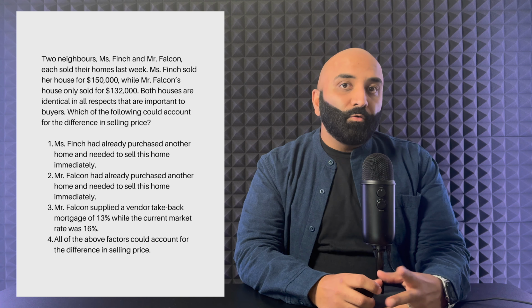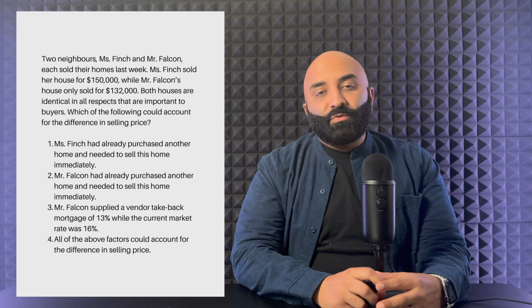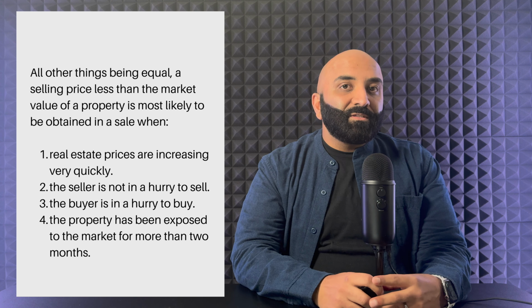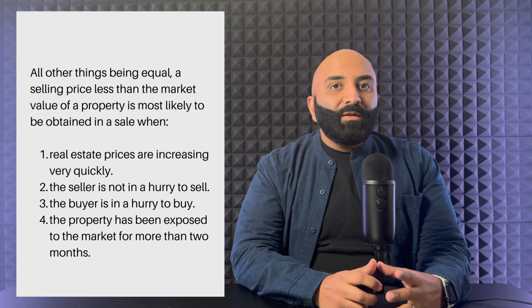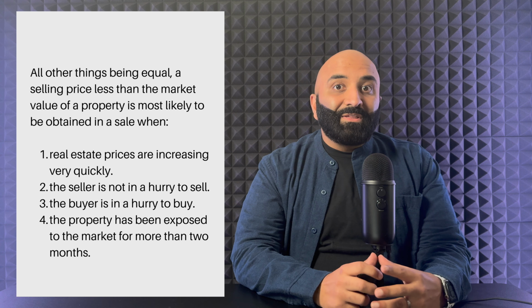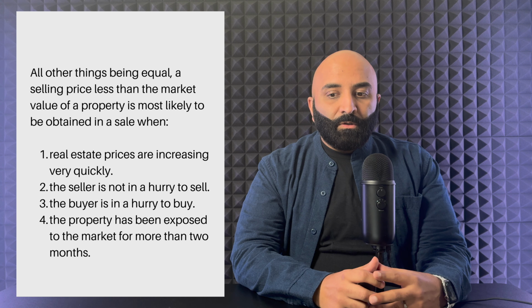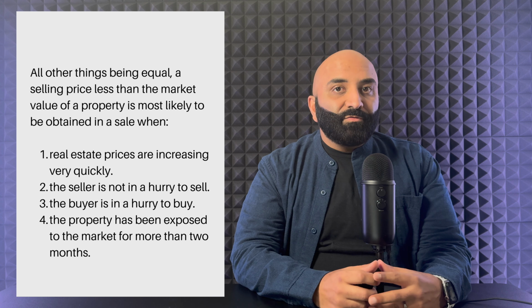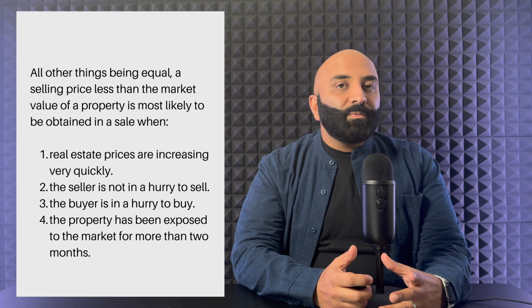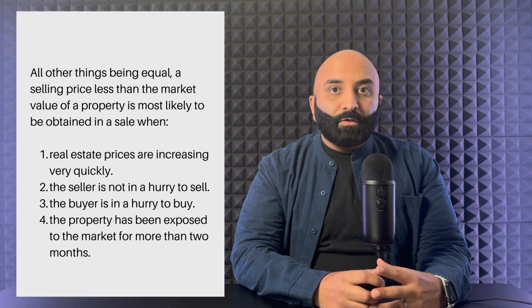So again, let's take these concepts. Remember the selling price, market value, this disconnect. How can we see this in a different example? All other things being equal, a selling price less than the market value of a property is most likely to be obtained when a sale occurs blank. When would somebody sell their home for less than the true market value? Real estate prices are increasing very quickly. Well, what happens if real estate prices are increasing very quickly?